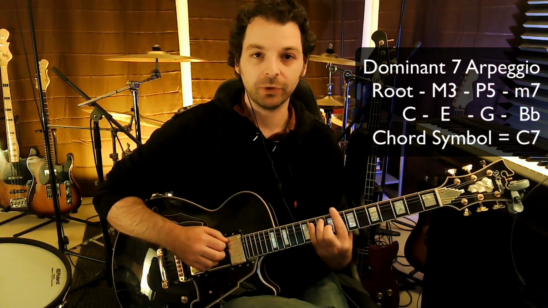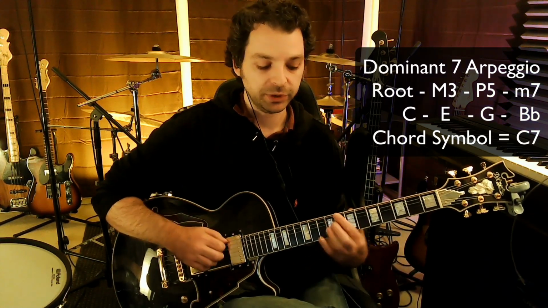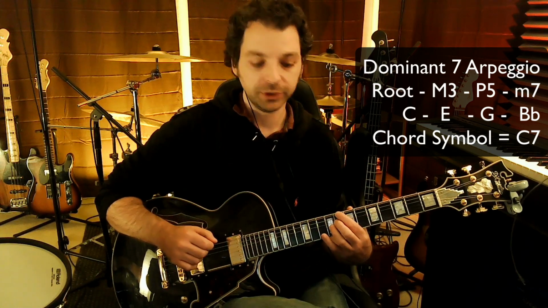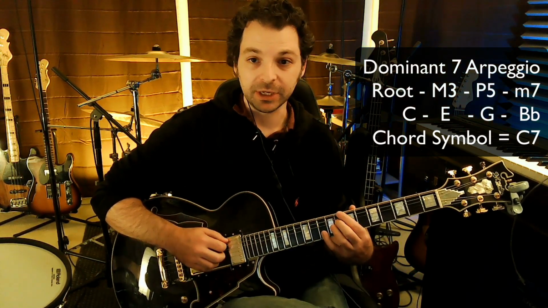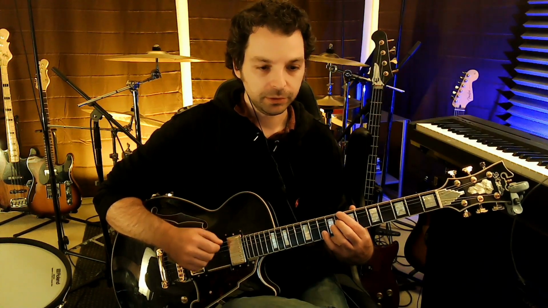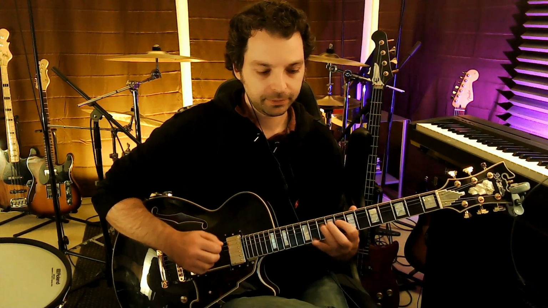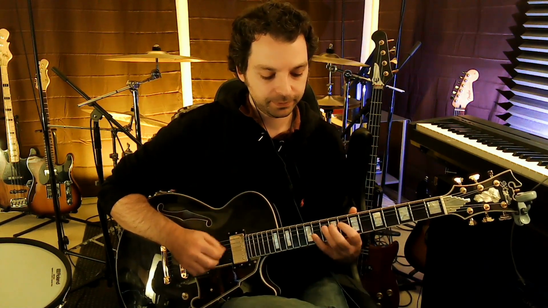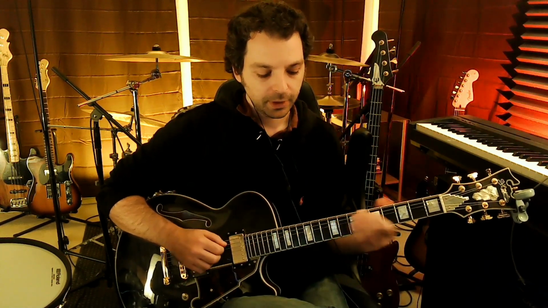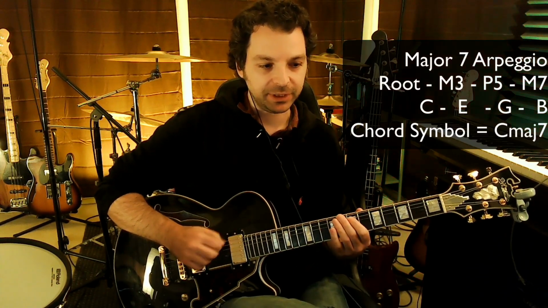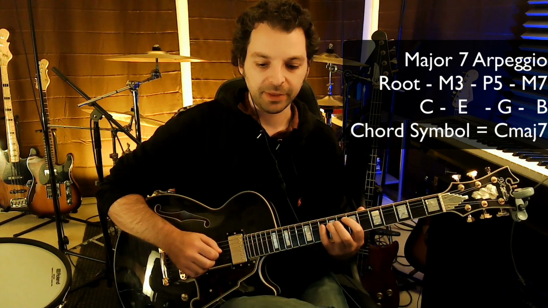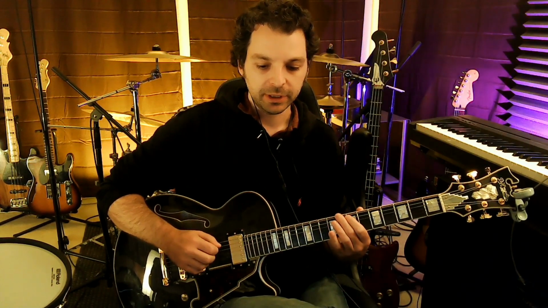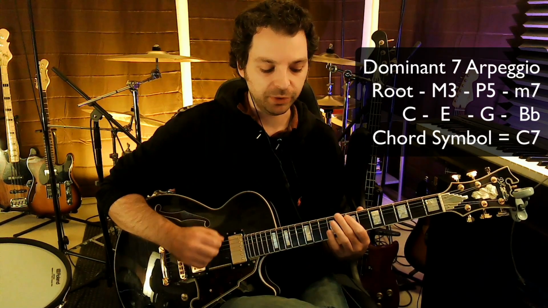It fits over a C7 chord, or C7 in a shell voicing, or any versions of C7, C13, stuff like that. So that's a dominant 7 arpeggio. Okay, so we have major 7: C, E, G, B natural, and then the root. For dominant 7, we just adjust the B to a B flat.